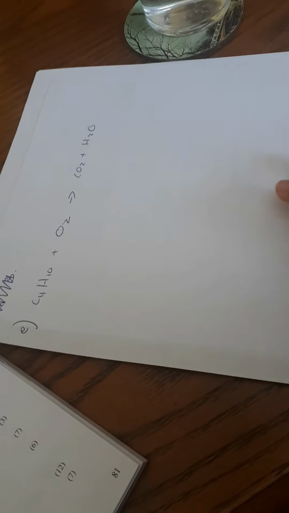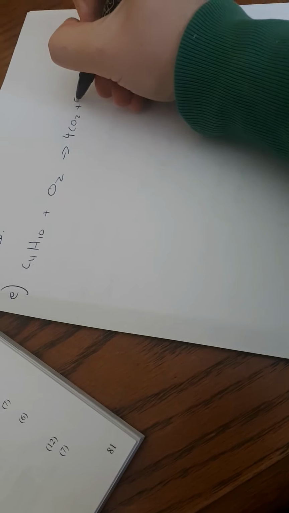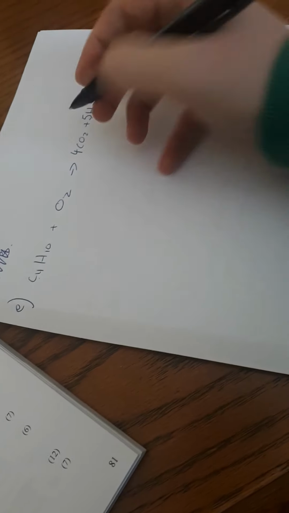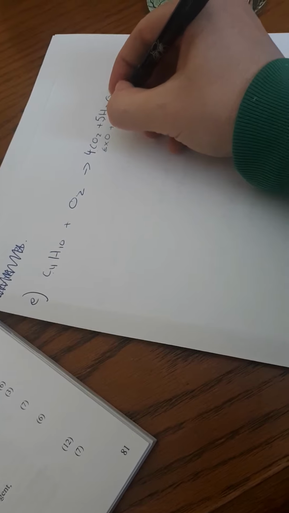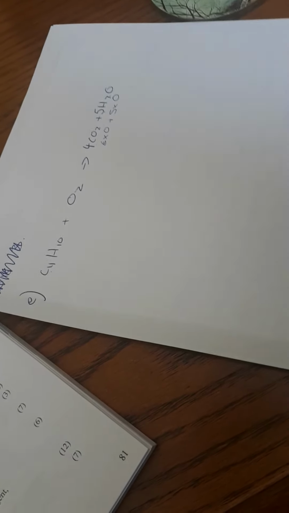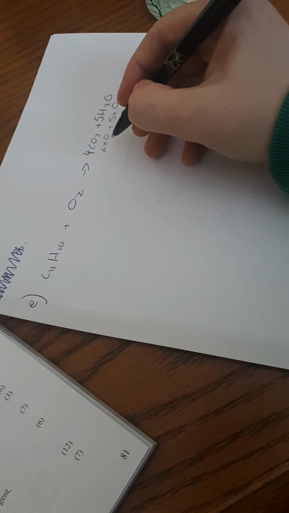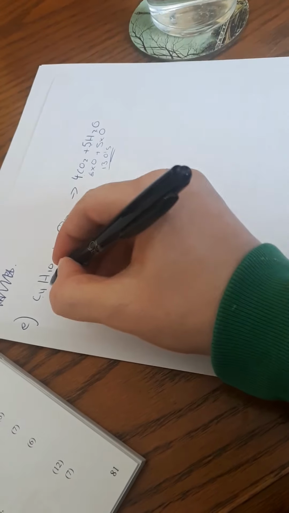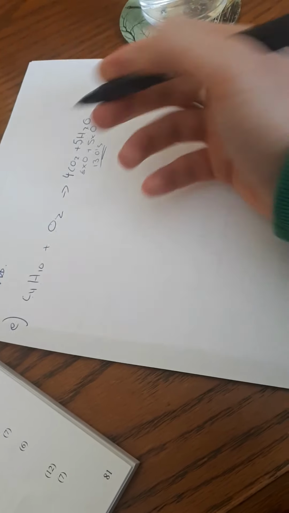Okay, so I'm asked to write the balanced equation. 4 carbons here, 4 carbons on my right hand side. 10 hydrogens here, there needs to be 10 hydrogens, 5 by 2 is 10. And if I look here, 4 by 2, I have 8 oxygens plus 5 oxygens. Okay, so in total, that gives me 13 O's. So I need to have 13 over here. Okay, so if I look here, what by 2 will give me 13, 6.5. That's my balanced equation.